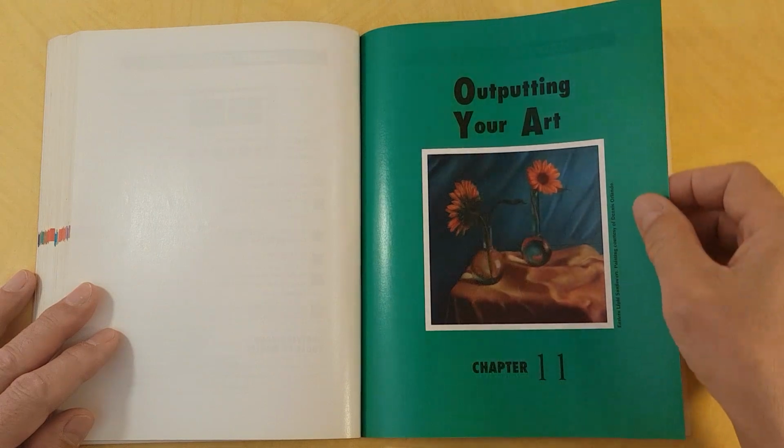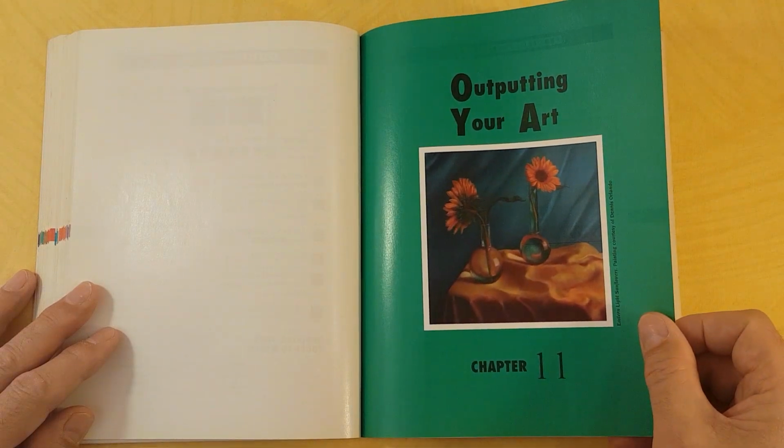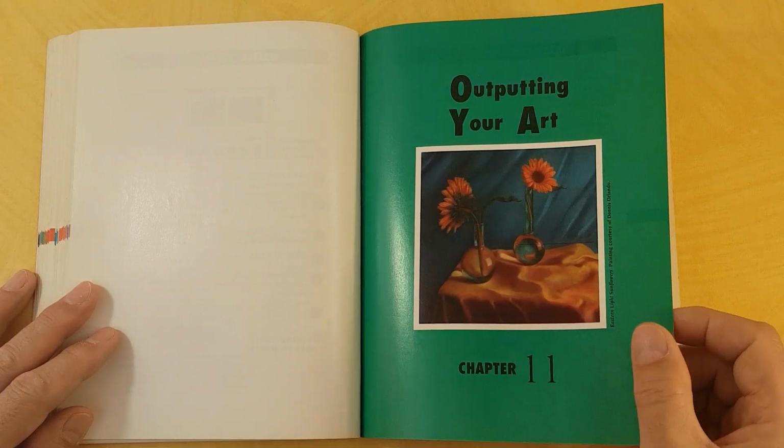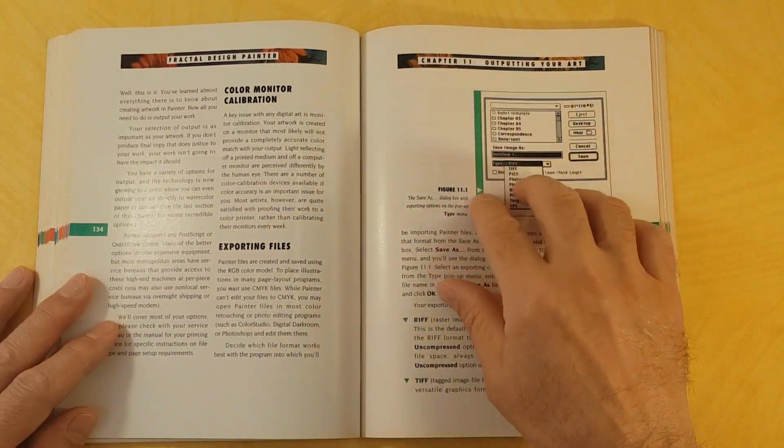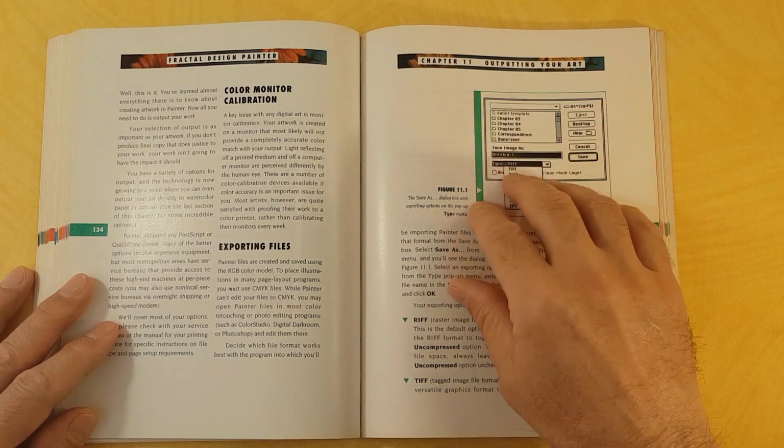In chapter 11, we can see how to output our art. Here is a dialog box with exporting options.